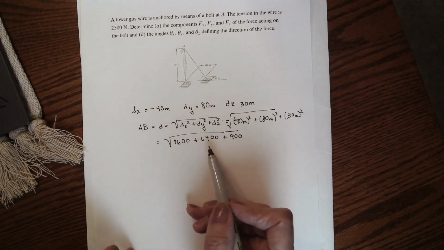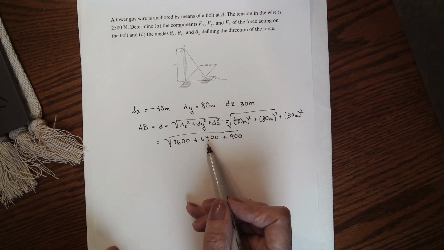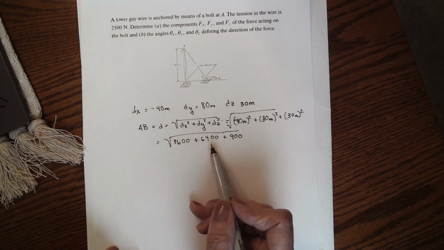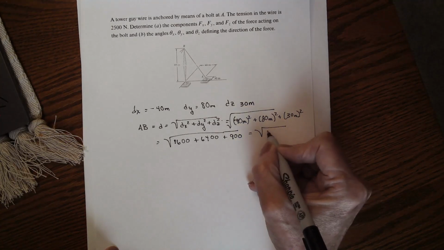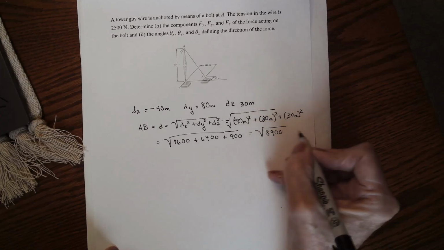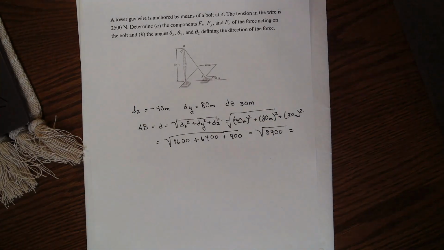All right, 1,600 plus 6,400, that's 8,000. 8,000 plus 900 is 8,900. And that equals the square root of 8,900.